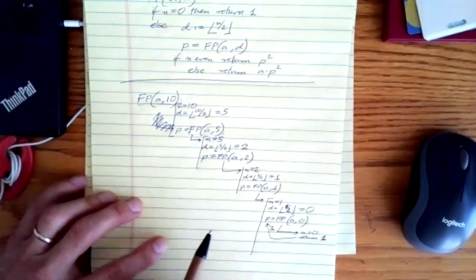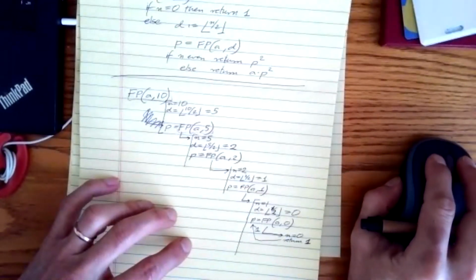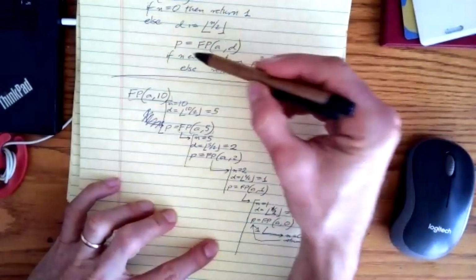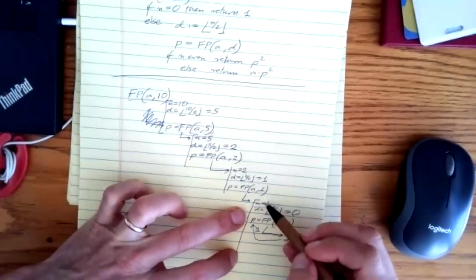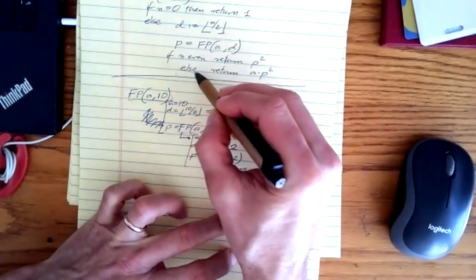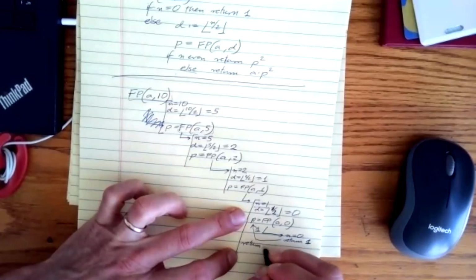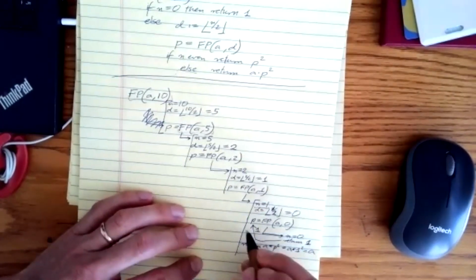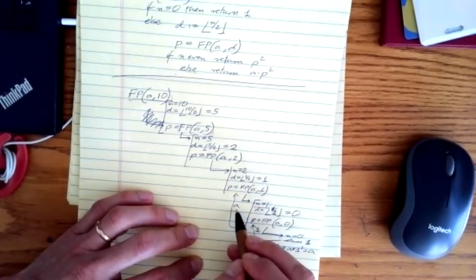So this will be 1. And let's look at how this call finalizes. p was 1, and now it checks if n is even, no. So I'm here processing this code with this variable n equal 1, so I am in the odd n clause. So I return a times p squared, but p was 1, so this is a times 1 squared. So this is just a. So this will return a. And so far, so good, because a to the first is indeed a.